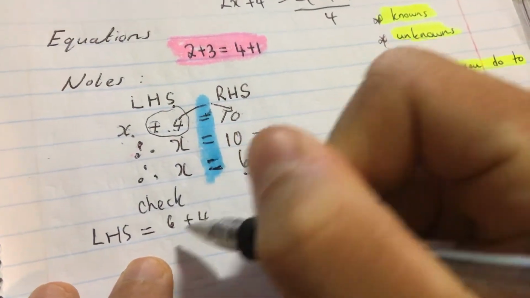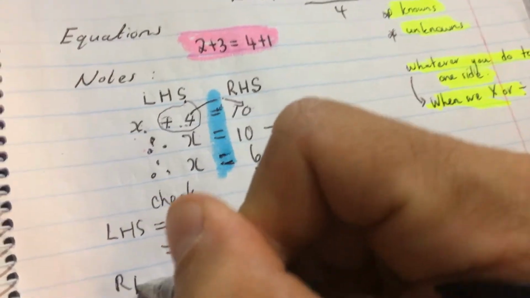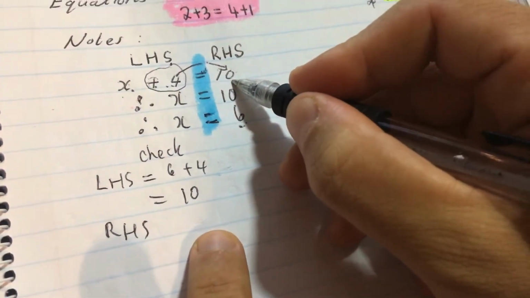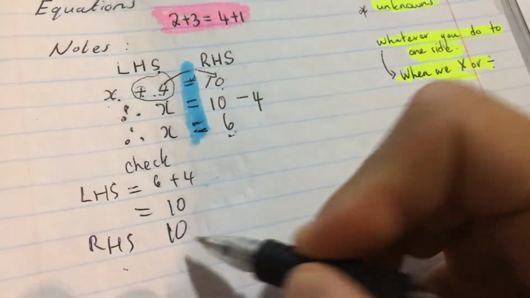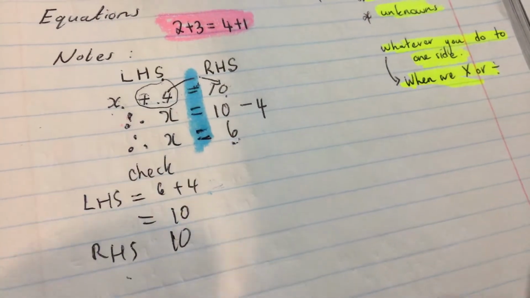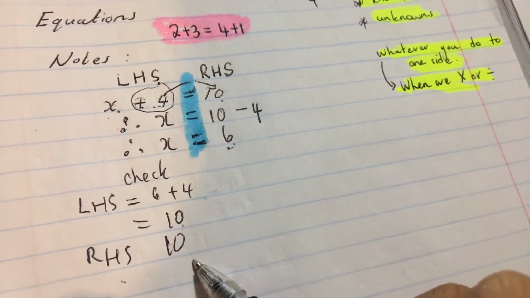6 plus 4. So what's the left-hand side equal to? 10. What's my right-hand side equal to? 10. So do my left-hand side and my right-hand side equal each other? Yes, they do. Is the left-hand side 10? Is the right-hand side 10? Yes, it is.